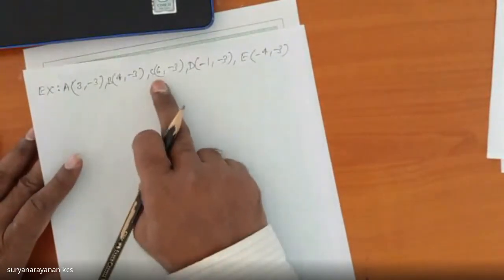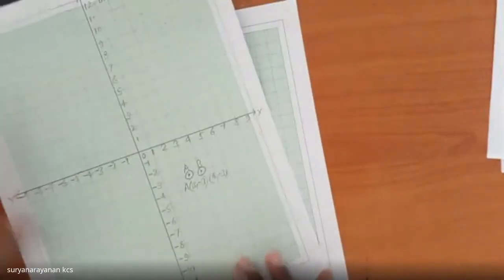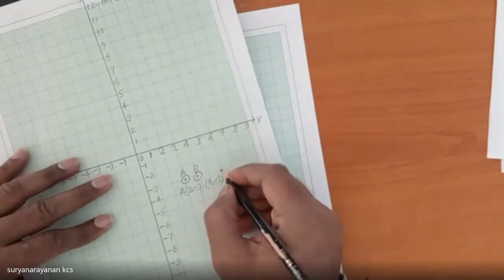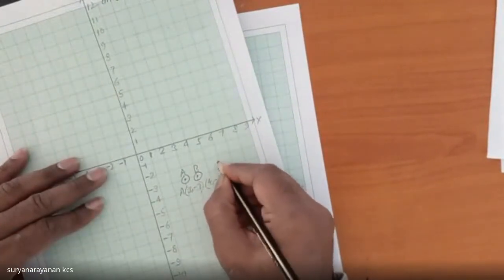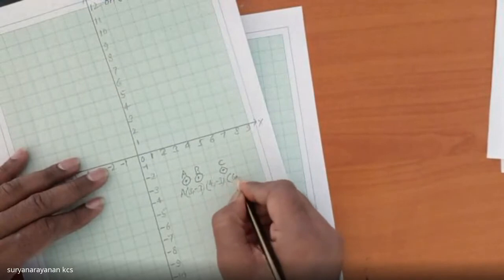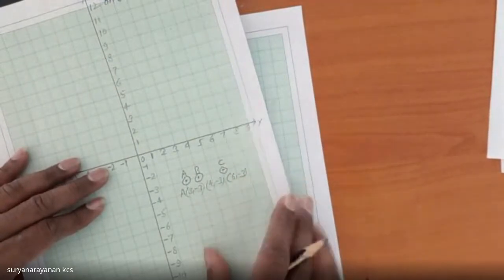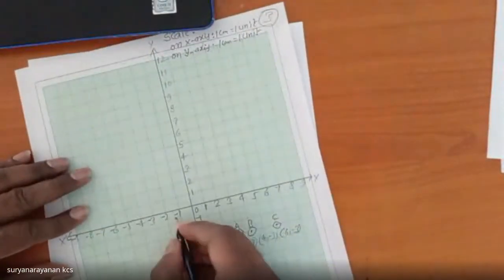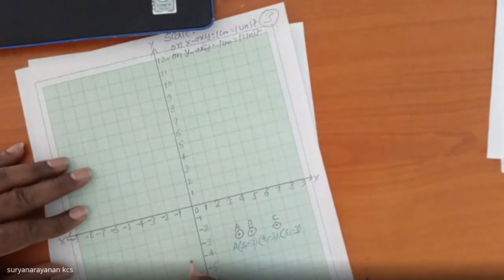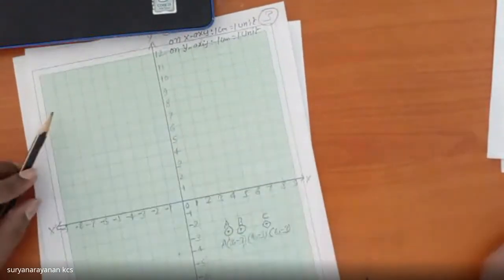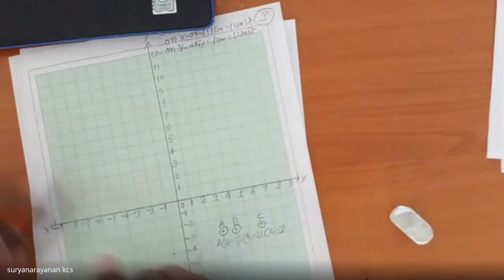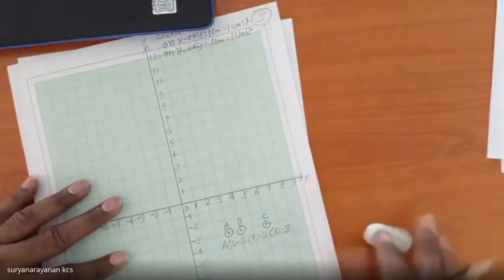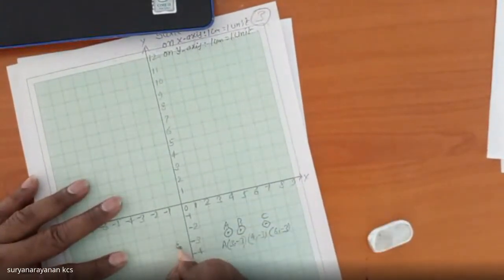Next, C, ordered pair 6 comma minus 3. This is point C. Next, D point, ordered pair minus 1 comma minus 3.